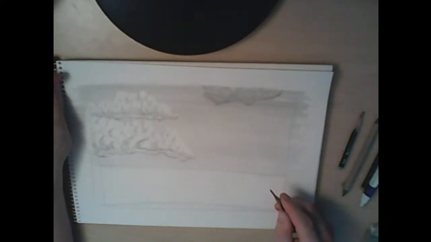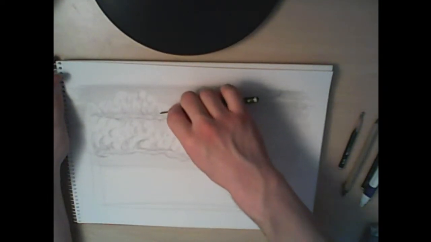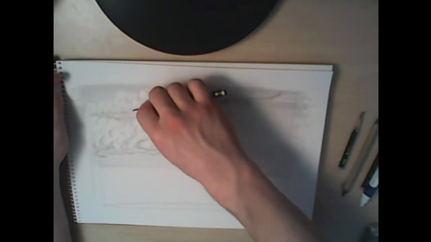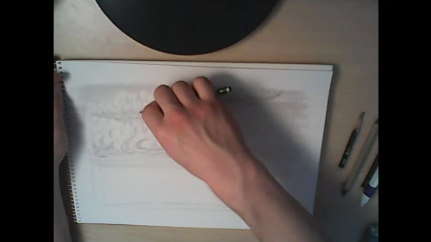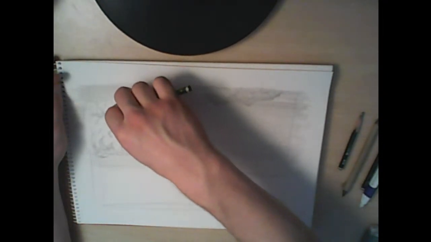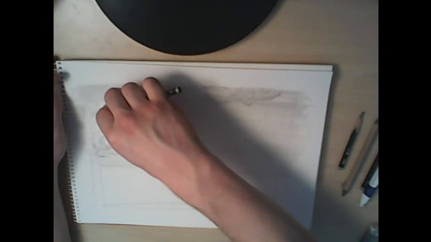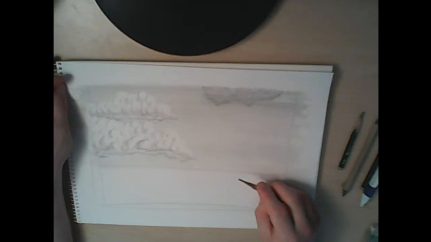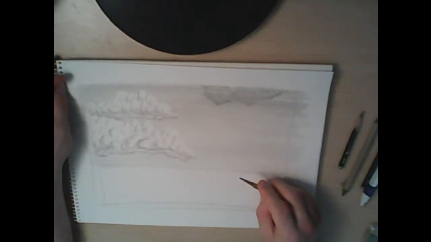This cloud looks really full as well. I think the C shapes are brighter than the bottom of the cloud, so I wanted to make this gradient a little better. All right.